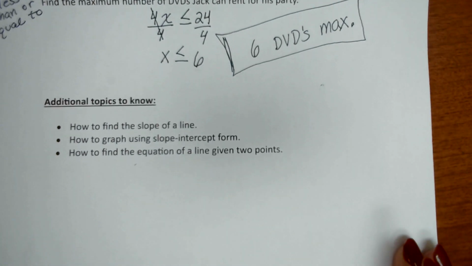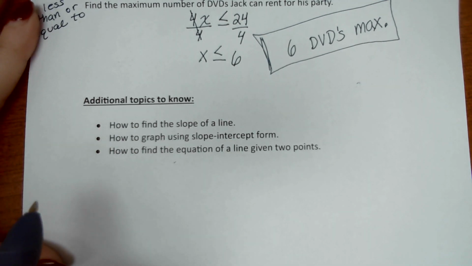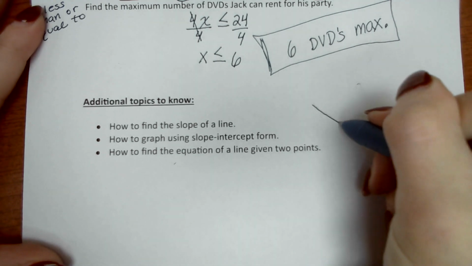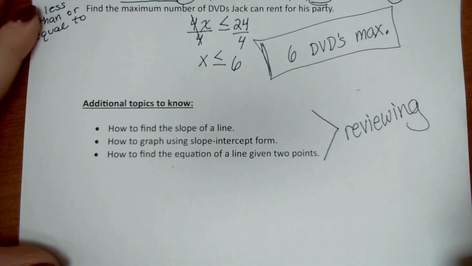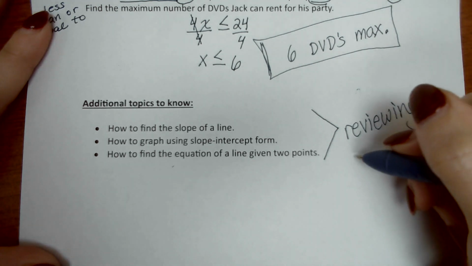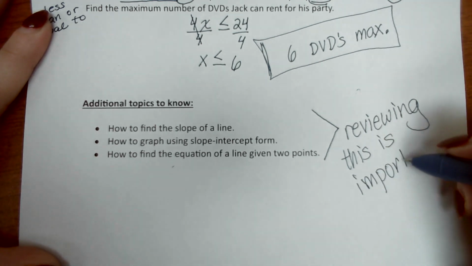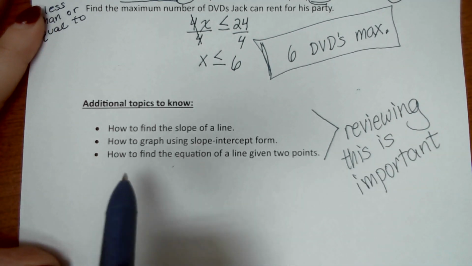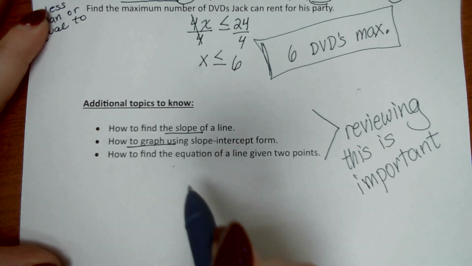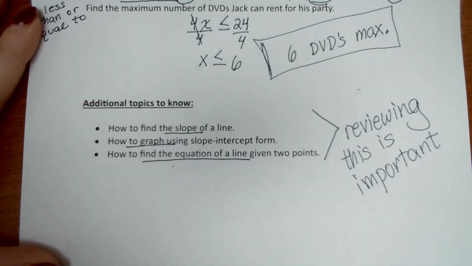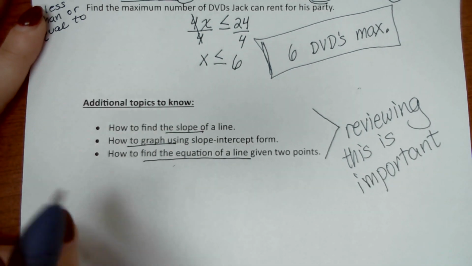All right, now, before we wrap up, I just want to go over a couple things that will be on the test that are from previous chapters. These are also included in your study guide. So please make sure you are reviewing and practicing these skills from our last couple chapters. You need to know and be comfortable and confident with finding the slope of a line, graphing with slope-intercept form, and finding the equation of a line if you're given 2 points. So please review these on your own in addition to what we just went over.